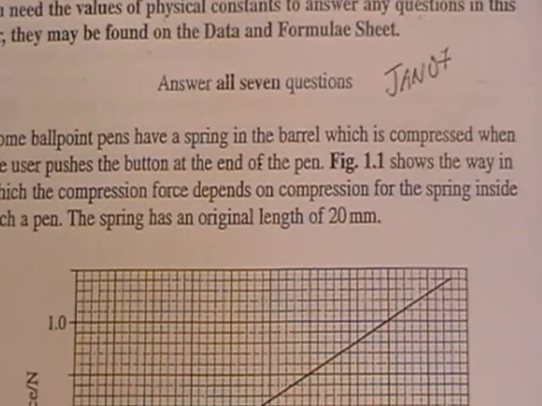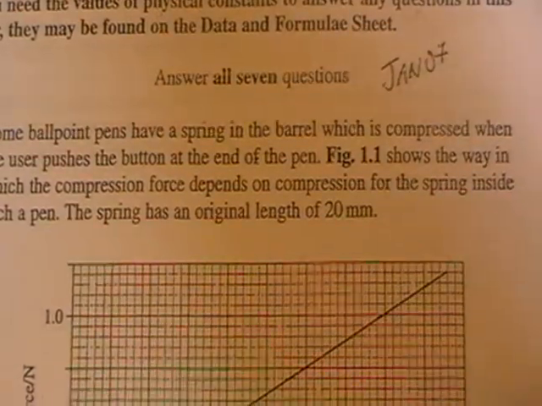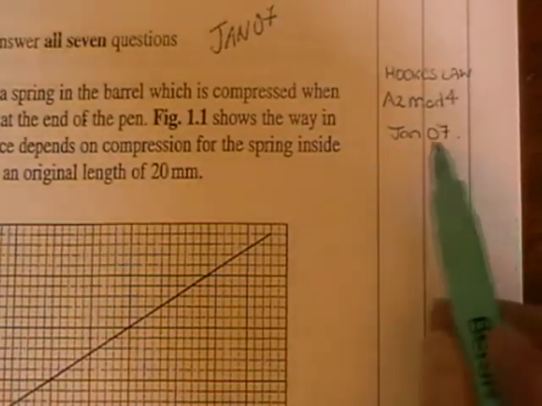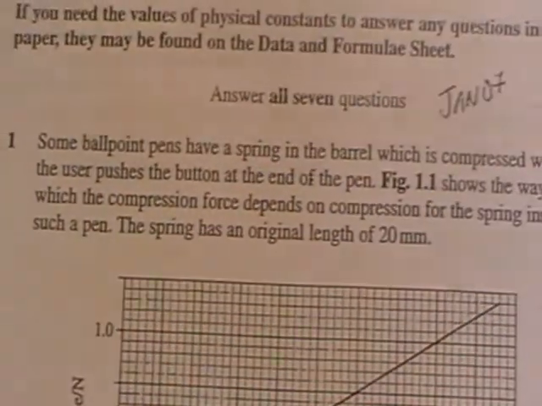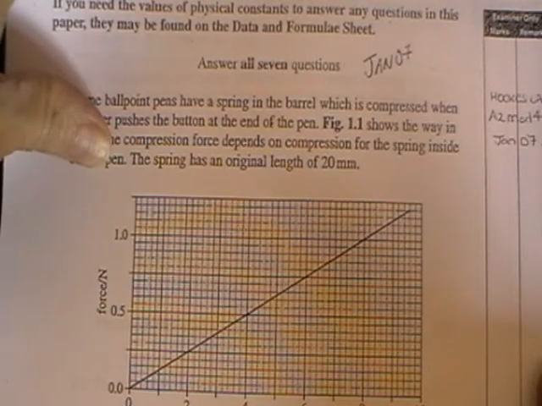This is a question on Young Modulus and Hooke's Law, January 07, and it previously was an A2 Module 4 question. It's now on AS1. So it's January 07, question 1. Some ballpoint pens have a spring in the barrel which is compressed when the user pushes the button at the end of the pen. Figure 1.1 shows a way in which the compression force depends on compression for the spring inside such a pen. The spring has an original length of 20 millimeters.